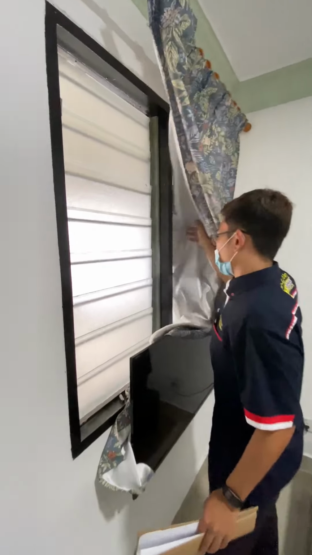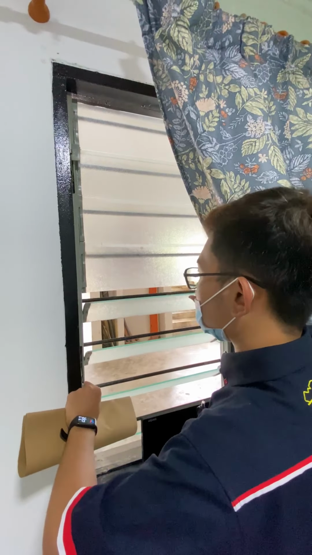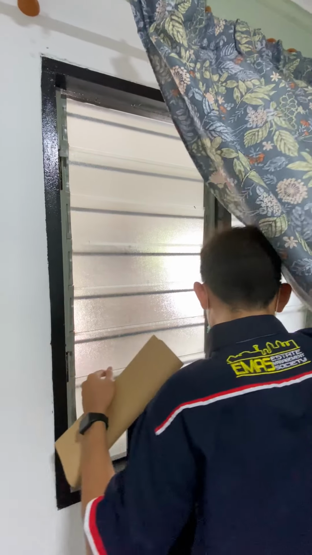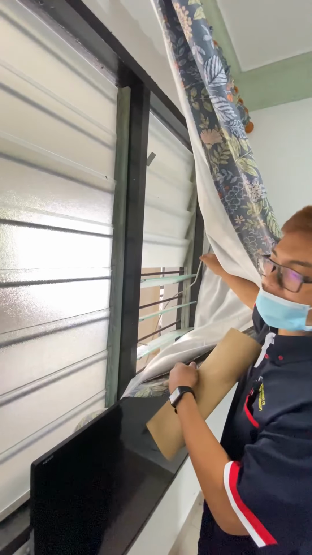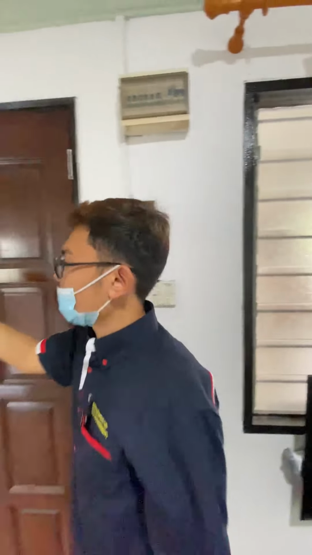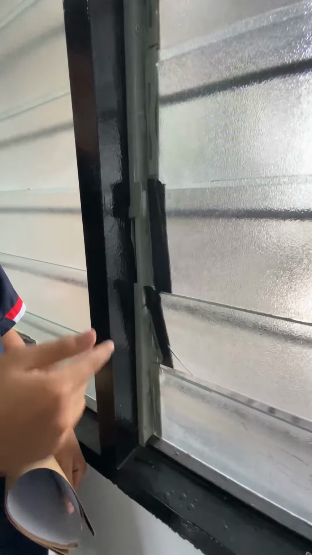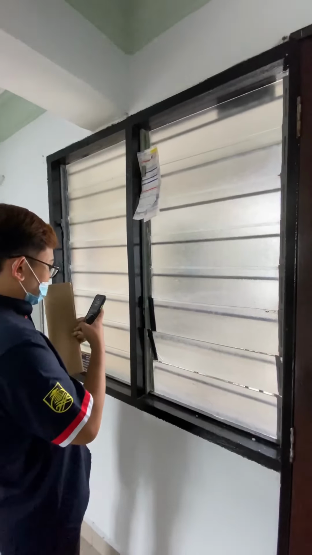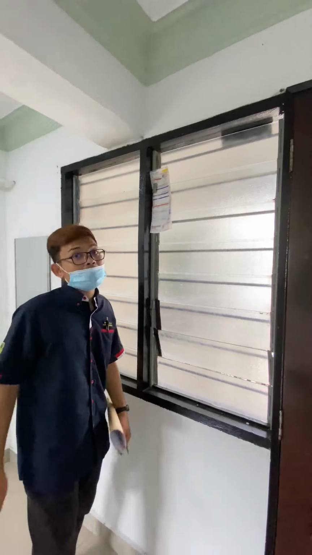Okay, after that, come here. Now we look at the window. Like you can see here, the window is in perfect condition. So no repairing needed. This wire we will remove after this. Look at the other window. Okay, so look here. This is not necessary. We must repair it. So take a picture first for our report, and then we must make sure that this thing will be repaired.